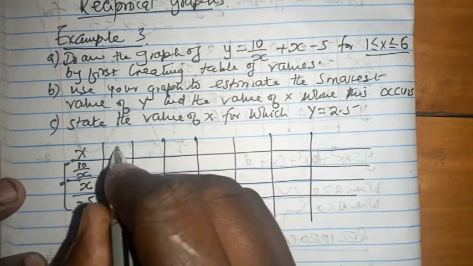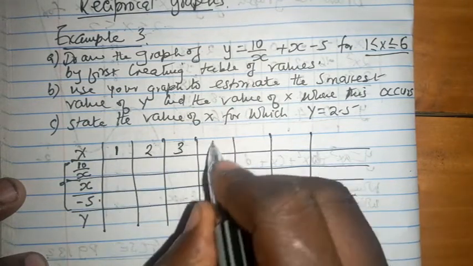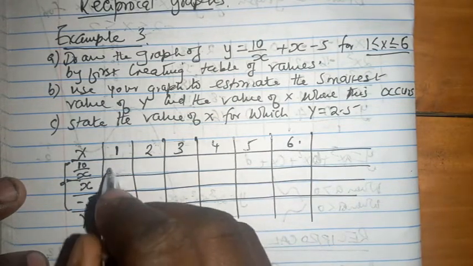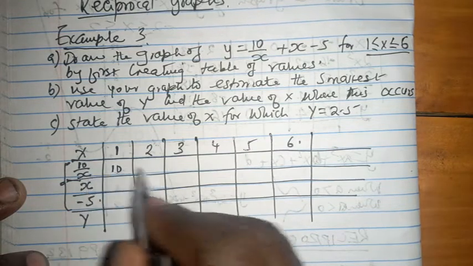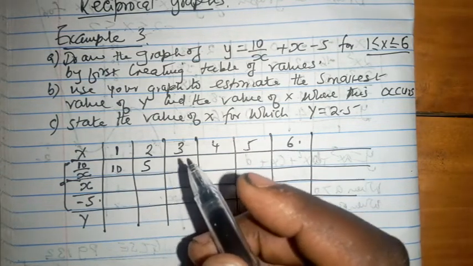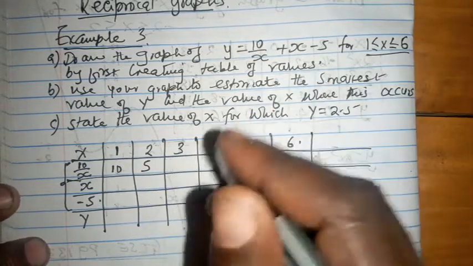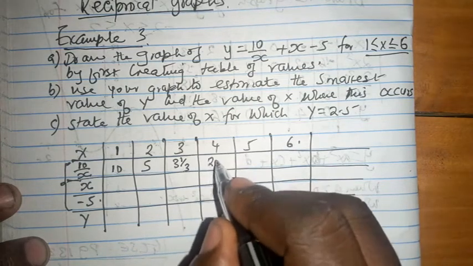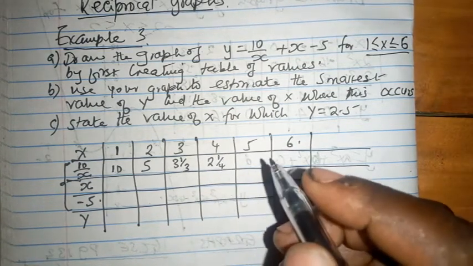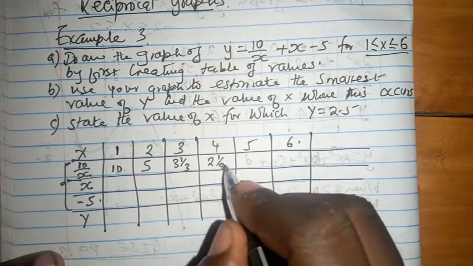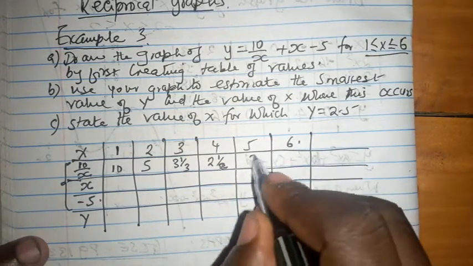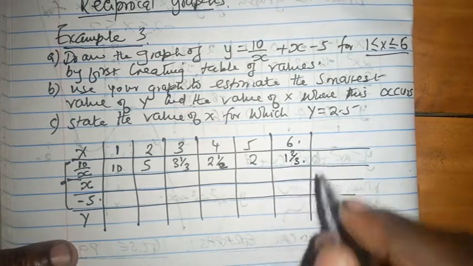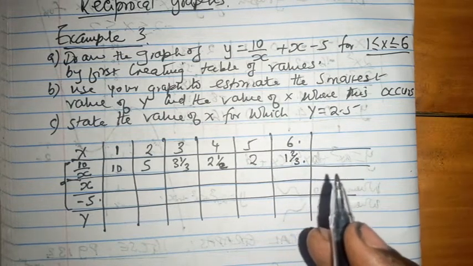So let's have x: 1, 2, 3, 4, 5, and 6. 10 over 1 is 10. 10 over 2 is 5. 10 over 3 is 3 and a third. 10 over 4 is 2 and a half, not 2 and a quarter, 2 and a half. 10 over 5 is 2, and 10 over 6 is 1 and 2/3. You may write in decimal forms if you so wish.